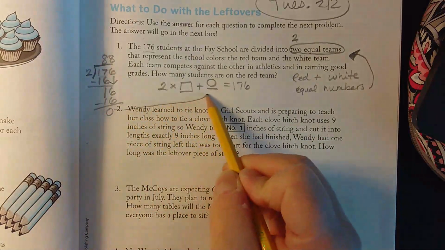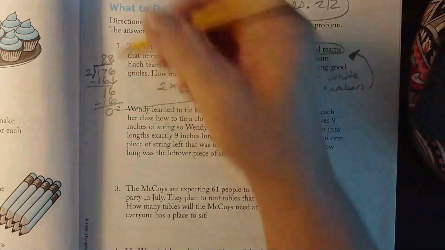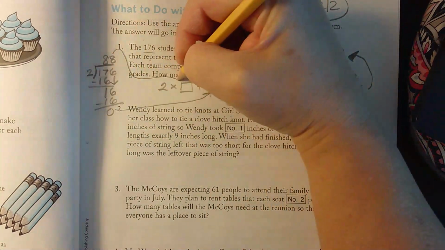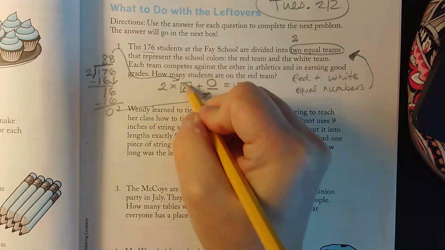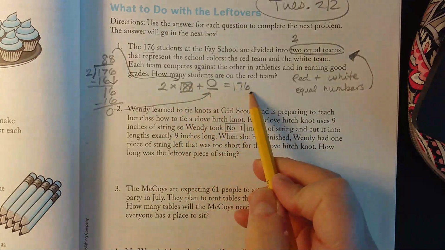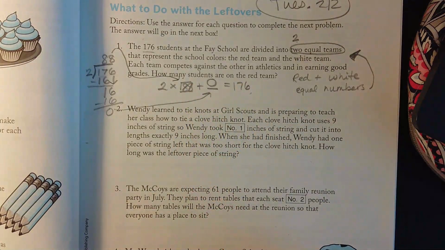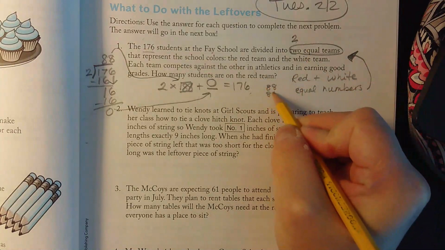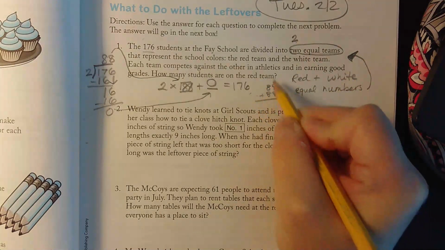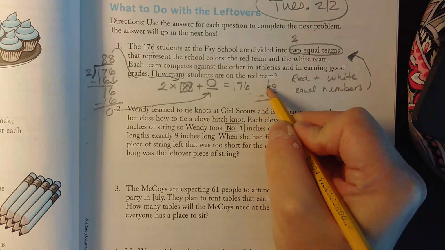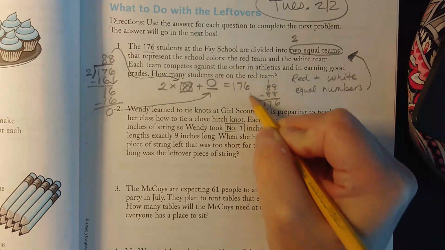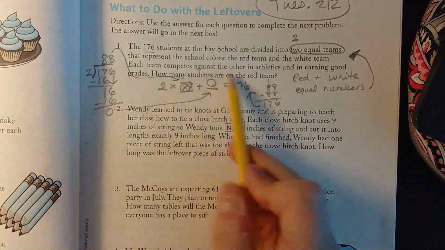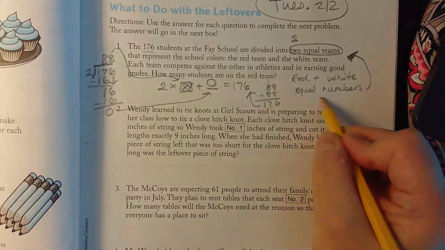And I told you before, you were going to end up getting 0. So then this number right here goes in that box. 2 times 88 plus 0 is equal to 176. Now, if you want to double check your work, all you have to do is 88 plus 88. 8 plus 8 is 16. 8 plus 8 is 16 plus 1 is 17. So, how many students are on the red team?